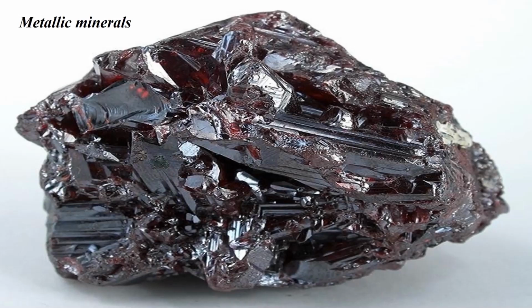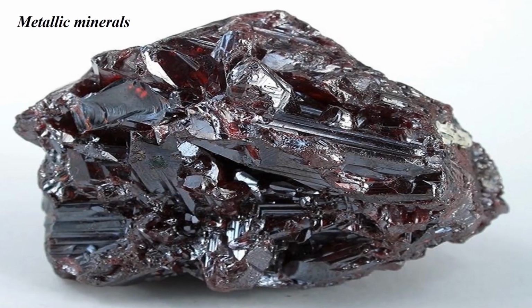These metallic minerals can be ferrous, meaning iron and related metals such as chromium, manganese, nickel, and molybdenum, which are very commonly alloyed with iron, or non-ferrous, like gold, copper, silver, etc.